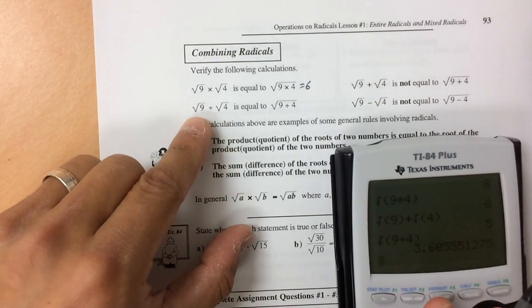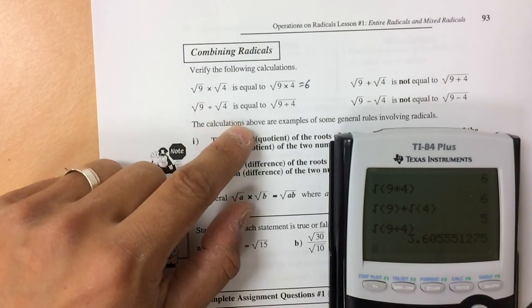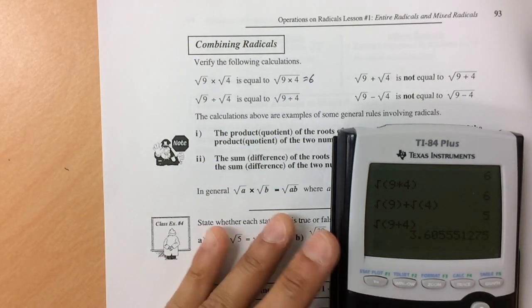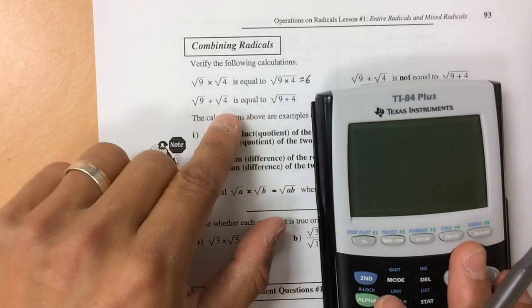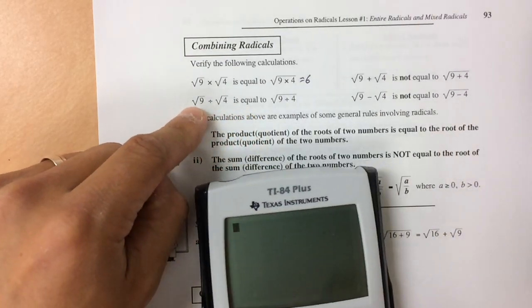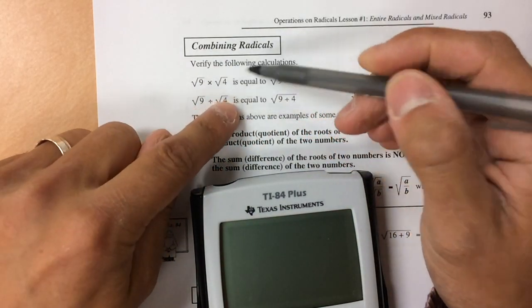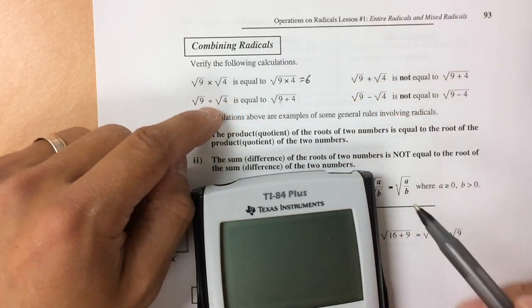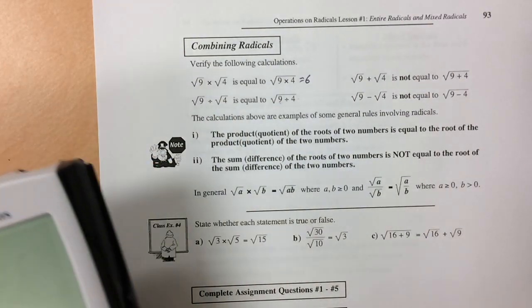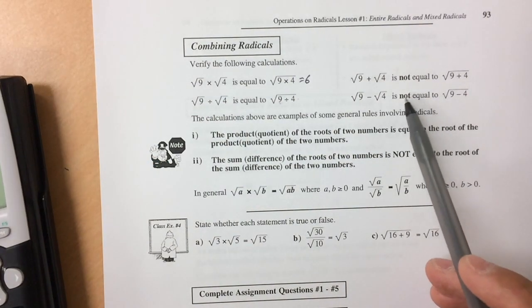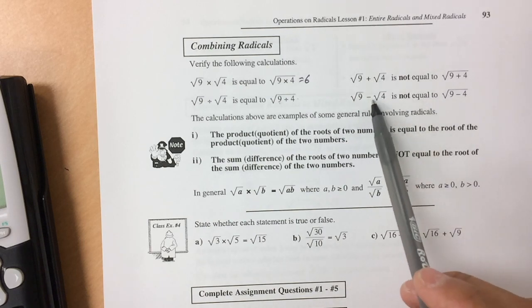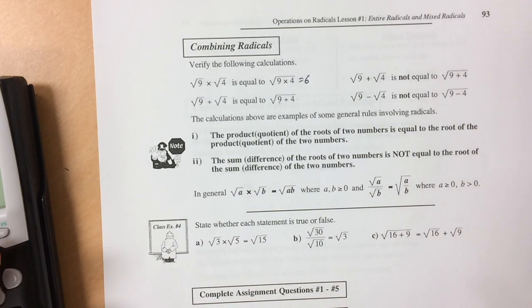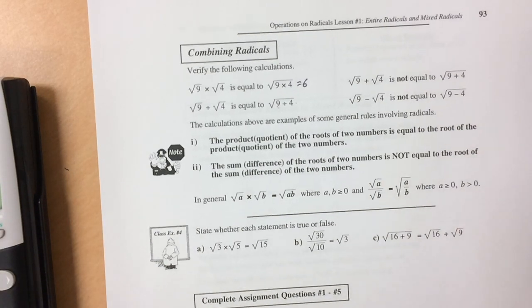However, the square root of 9 divided by the square root of 4 is equal to the square root of 9 divided by 4, kind of just like what we saw in one of the previous examples. You can go ahead and test that, but what you're going to end up getting is square root of 9 is 3 divided by 2, so 3 halves is 1.5. You should get the same answer when you do that. And when you're subtracting radicals, you're going to find that if you have 2 separate radicals and you subtract them, it's not the same thing as subtracting one radical with different radicands.